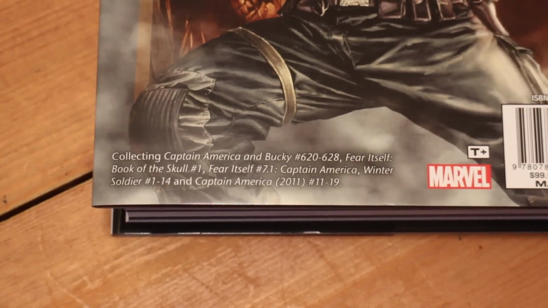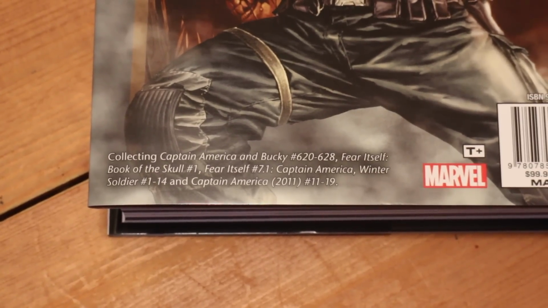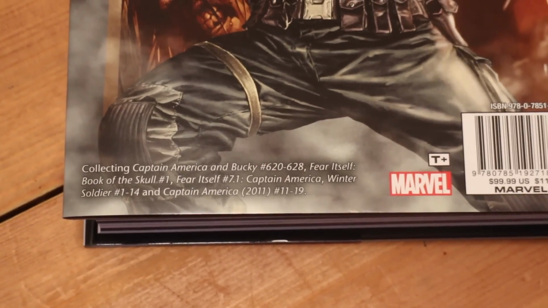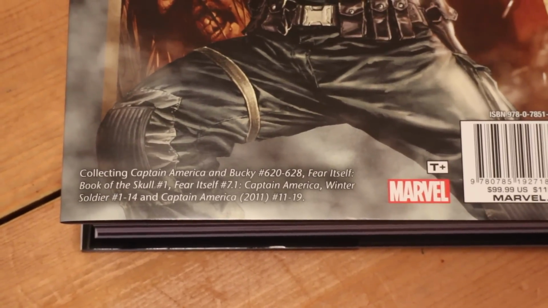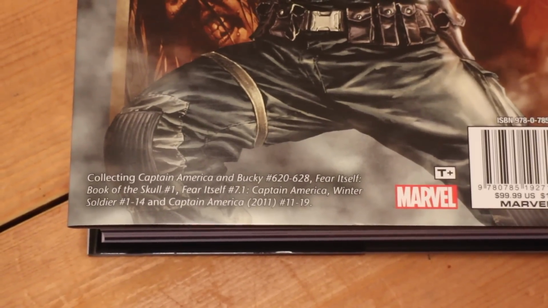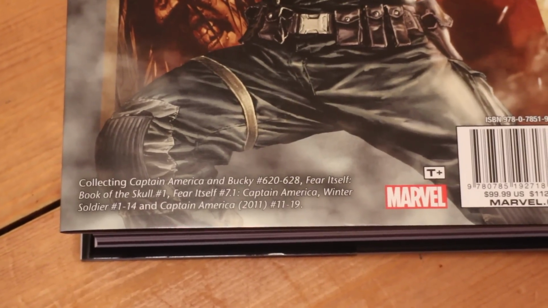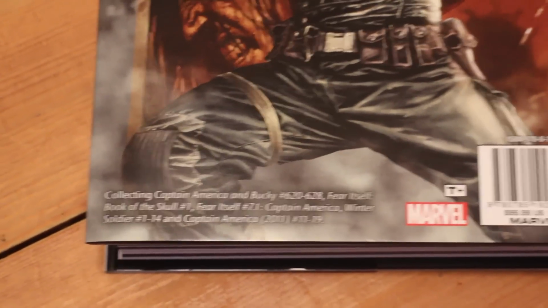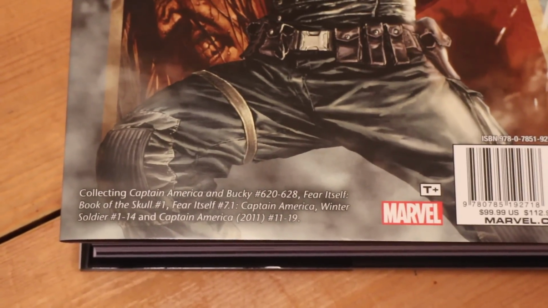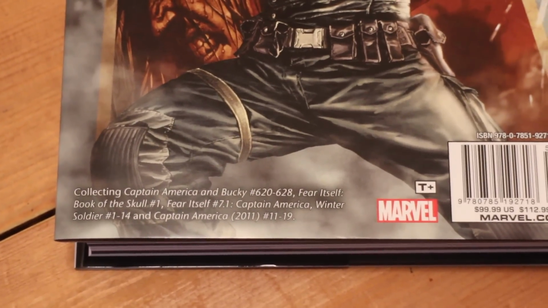Down here we have the information of all the issues included within this book. This collects Captain America and Bucky, numbers 620 through 628. Fear Itself, Book of the Skull, number 1. Fear Itself 7.1, Captain America. Winter Soldier 1 through 14, and Captain America 2011, 11 through 19.